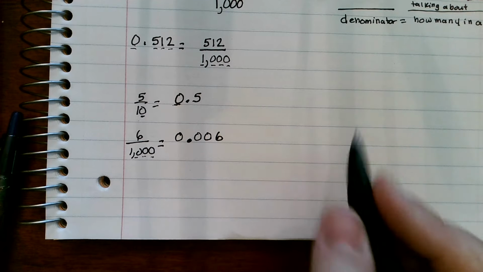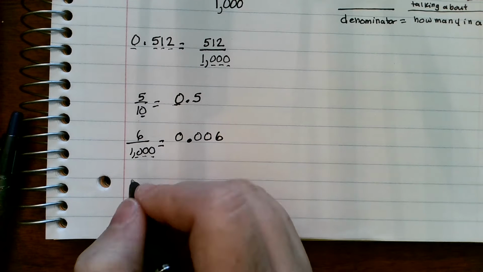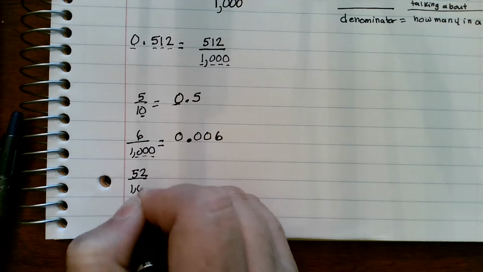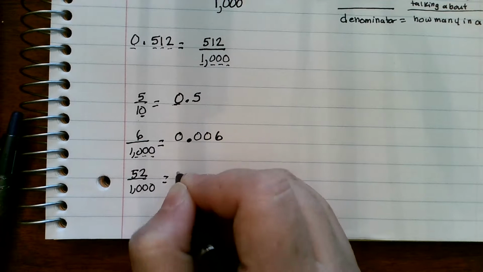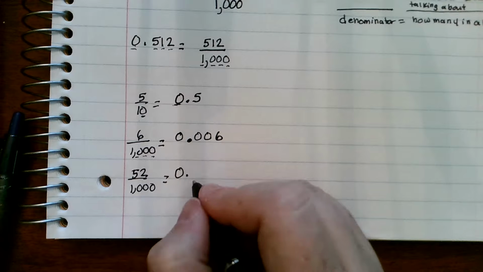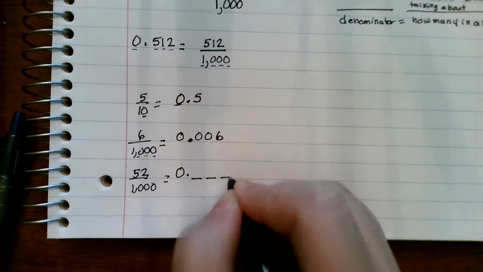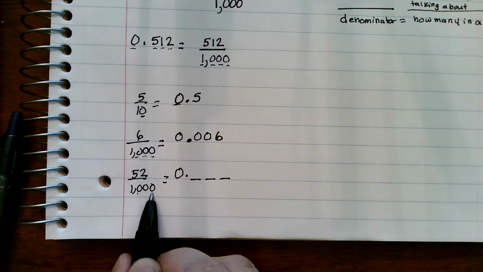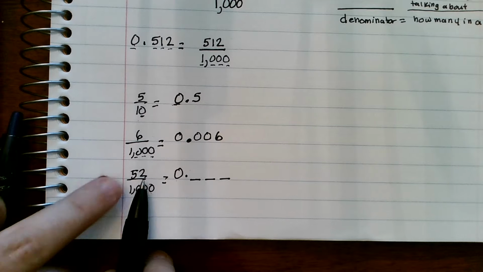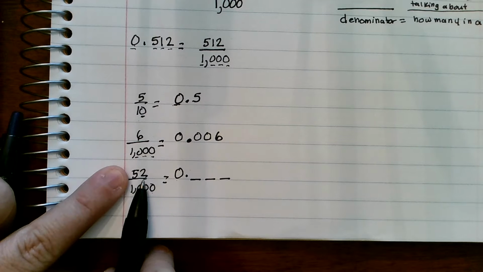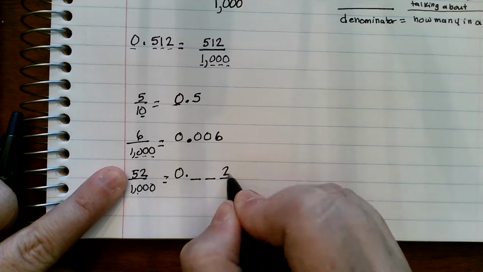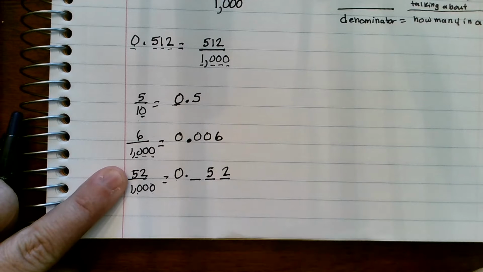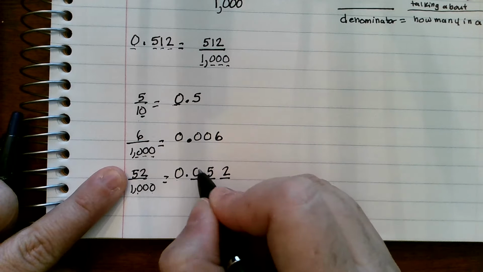If I were talking about the number 52 over 1,000, again, I know I have no wholes. I need 3 spaces after my ones, because I have 3 zeros here. I'm going to start with my smallest number, which is my 2, and then my 5, but I can't just leave that blank. I've got to have a placeholder.